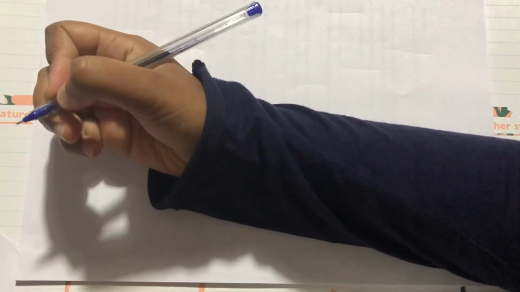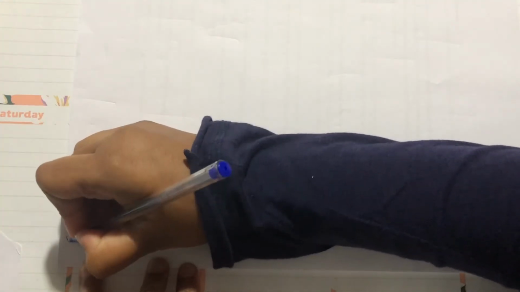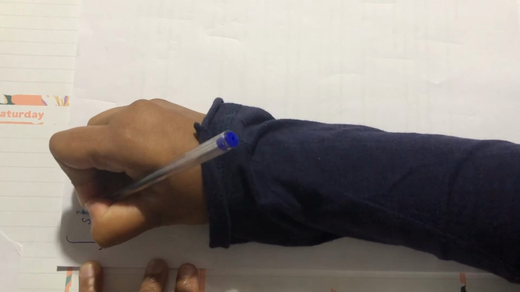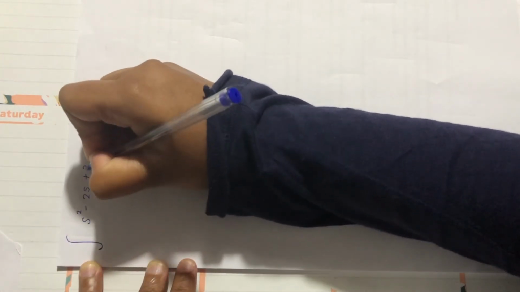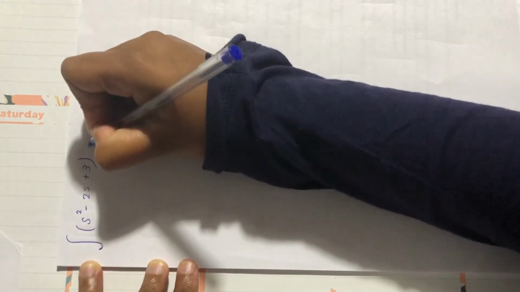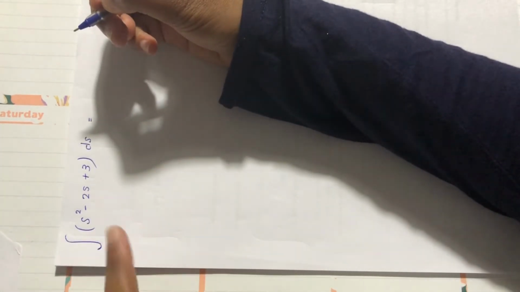Okay, let's do a few examples. For now, let's consider indefinite integrals. To integrate, suppose s squared minus 2s plus 3. We're going to integrate this expression, working term by term.